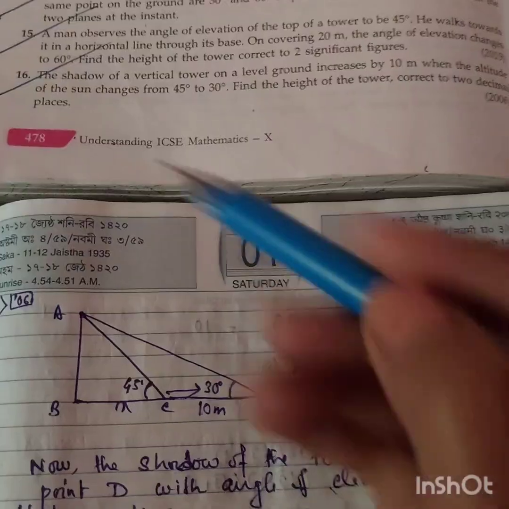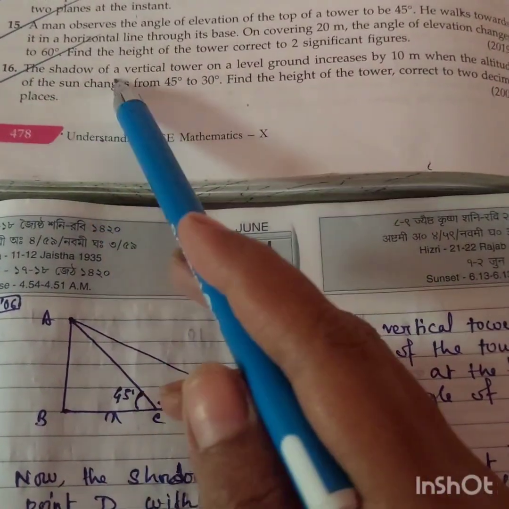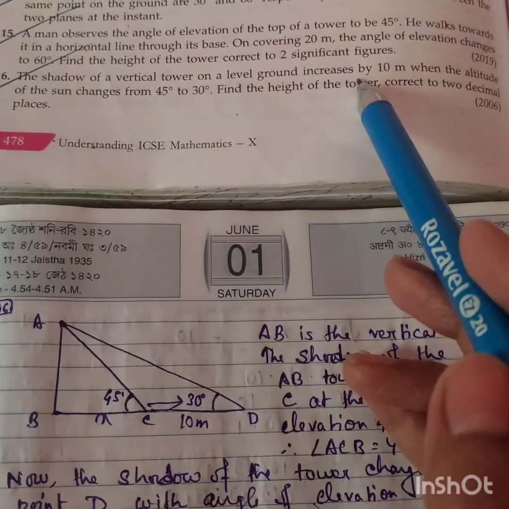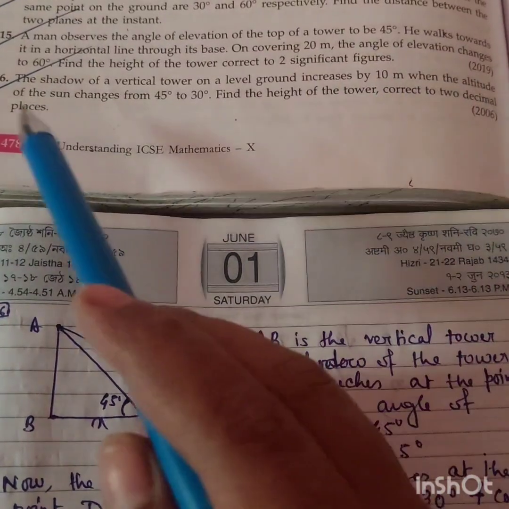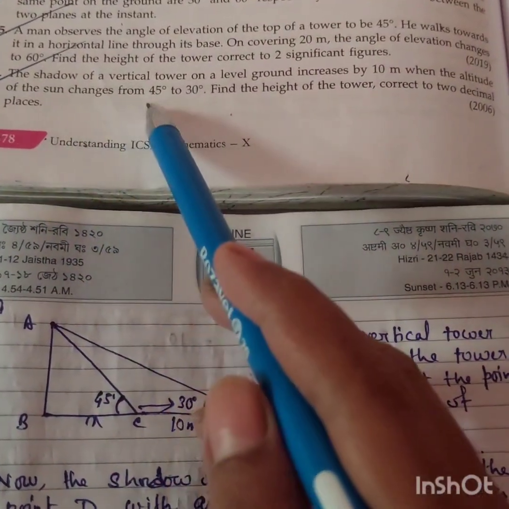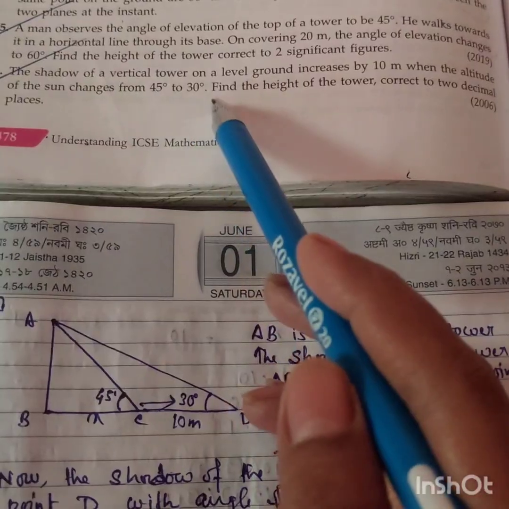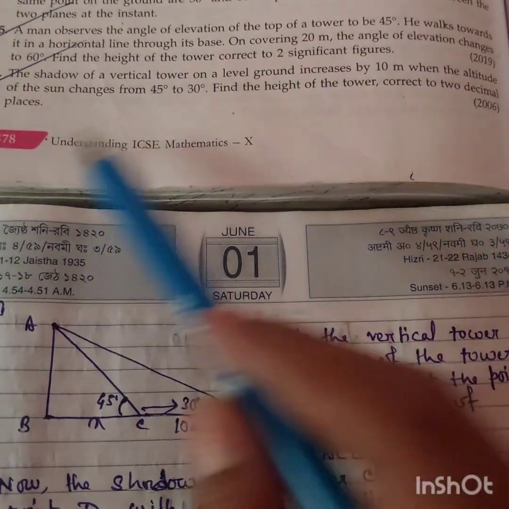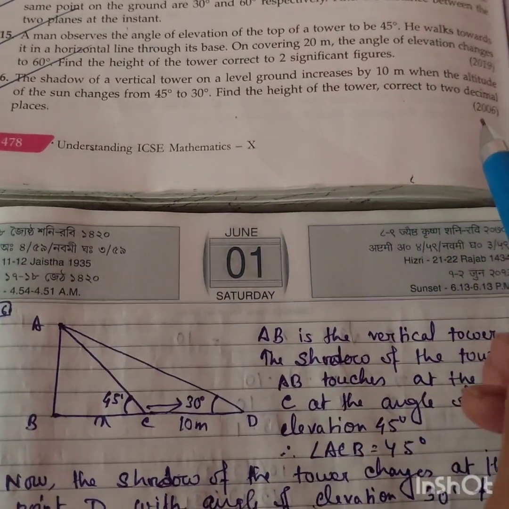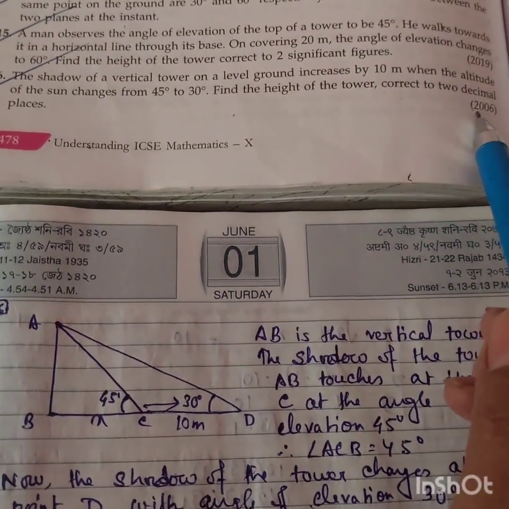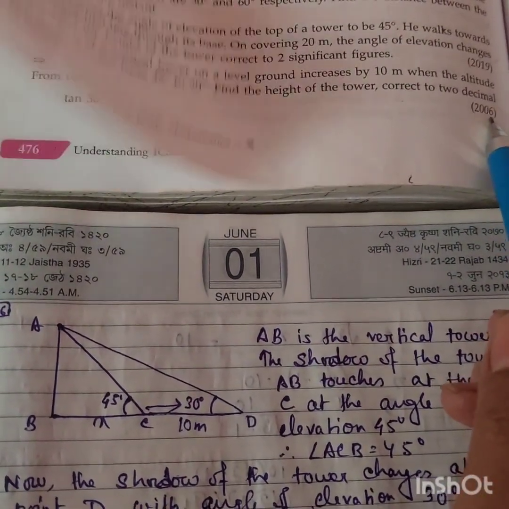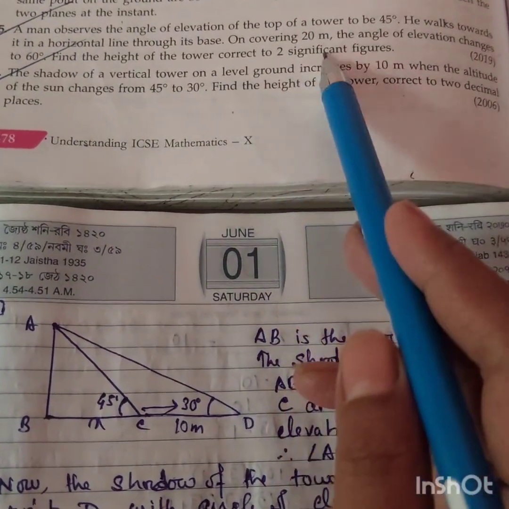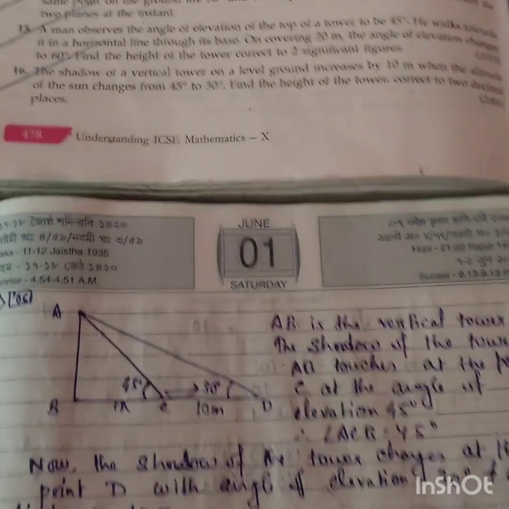Sum number 16: the shadow of a vertical tower on level ground increases by 10 meter when the altitude of the sun changes from 45 to 30 degree. Find the height of the tower, correct up to 2 decimal places. This sum is very important. This came in 2006. This sum is similar to the previous sum, still I am discussing it.